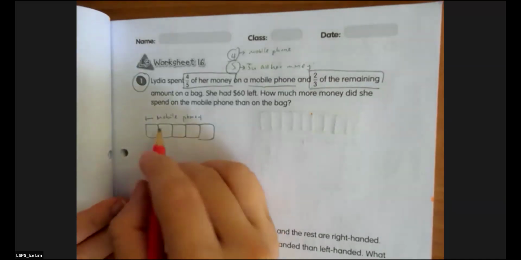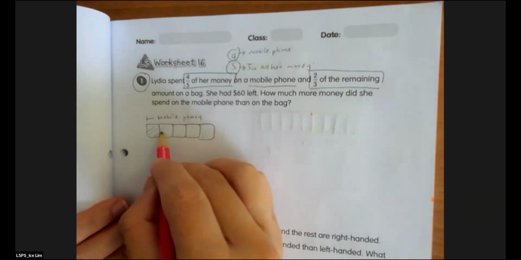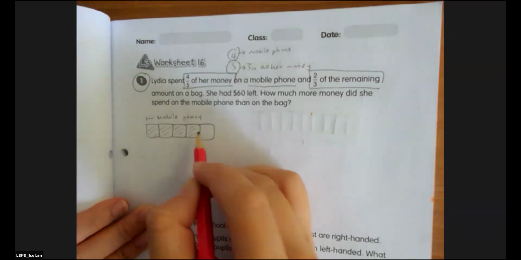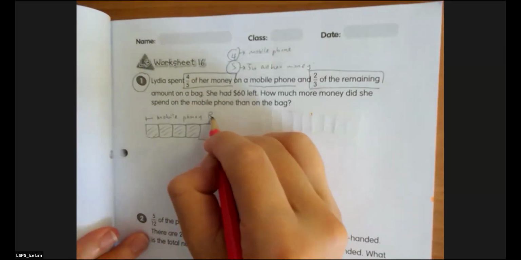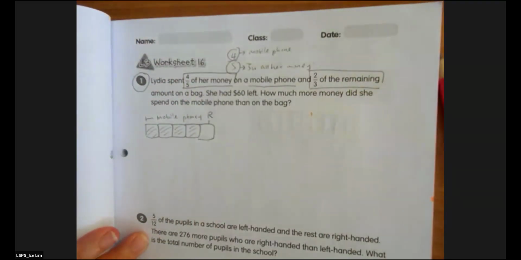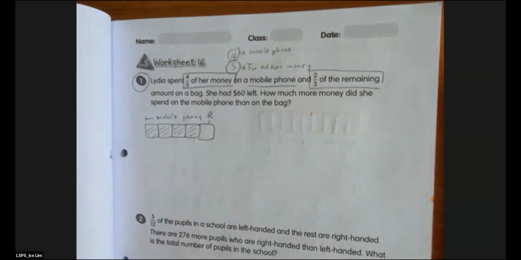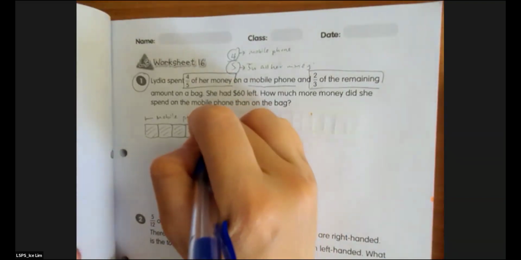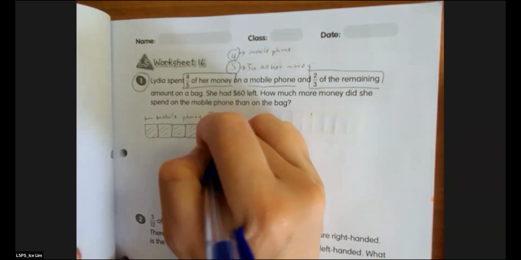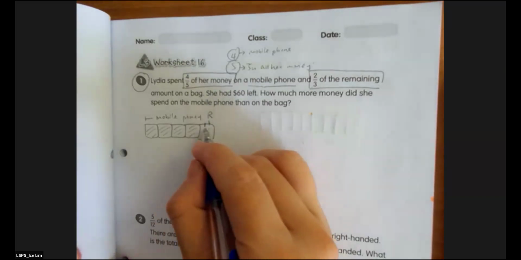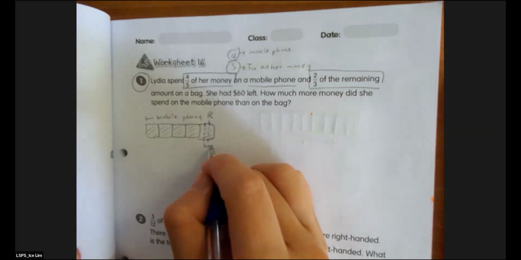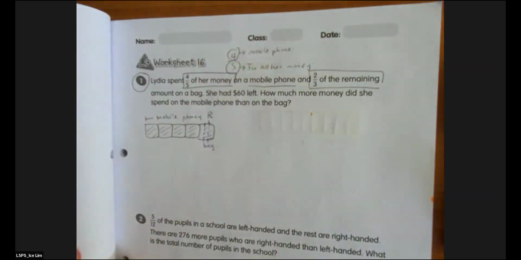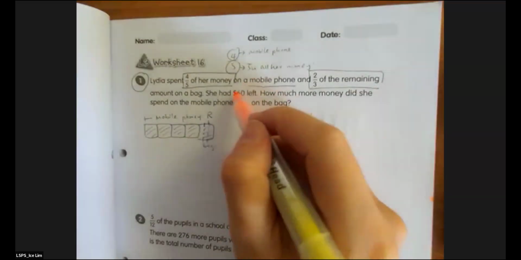So 4 units mobile phone. Okay, so I'm drawing similarly to what she has drawn. Then the last part also same. So this part is the remainder. 2/3 of the remainder, so she cut this into 3 units. And then this is the bag. Then this is left.